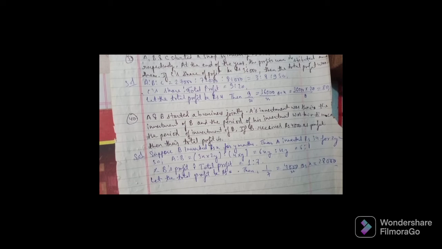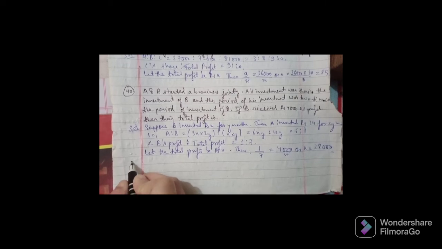Here we talk about the 41st question, and the question for the same would be: A started a business with rupees 21,000 and is joined afterwards by B with rupees 36,000. After how many months did B join if the profit at the end of the year is divided equally? The options are 3, 4, 5 and 6. Let's go for the solution here.